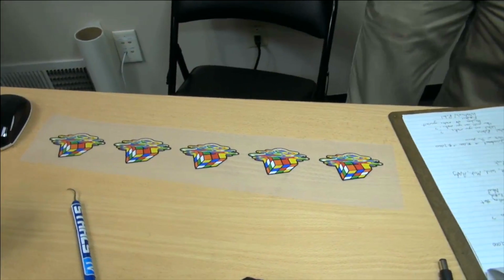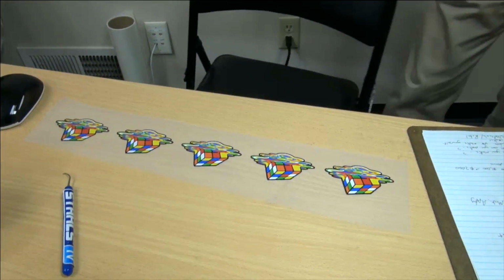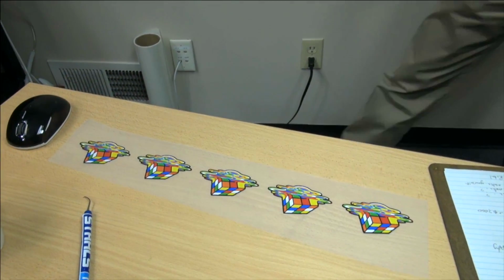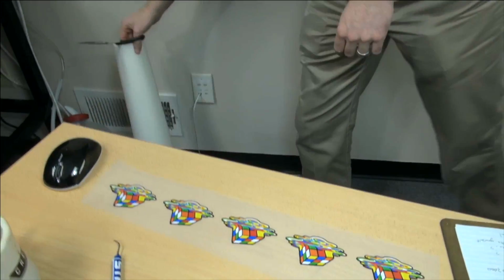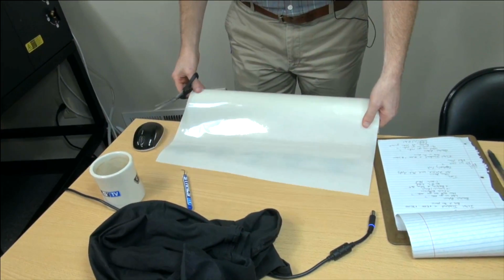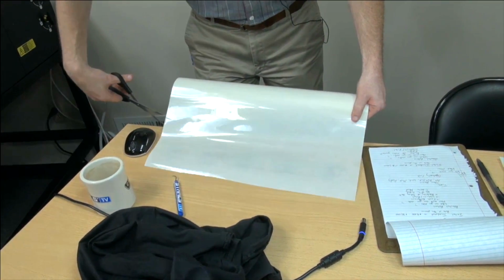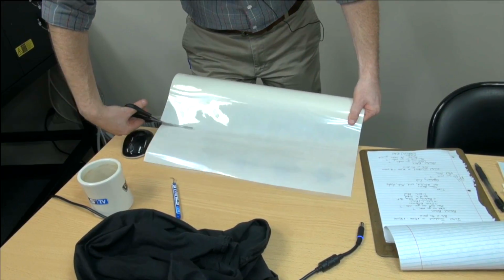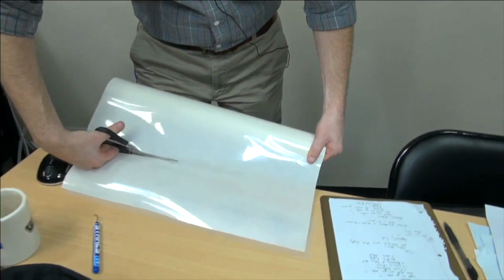So the next part of the process, we are ready to apply our mask, which is essentially, for those of you who are familiar with sign vinyl, the same thing as a sign tape, except this particular mask is heat sensitive and releases once heat is applied to it, and it won't melt underneath the heat of a heat press.